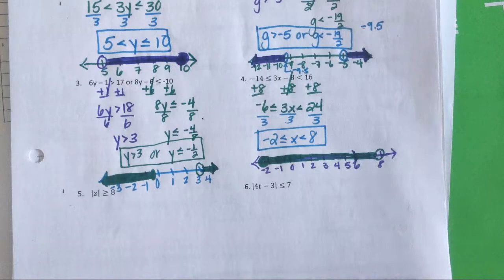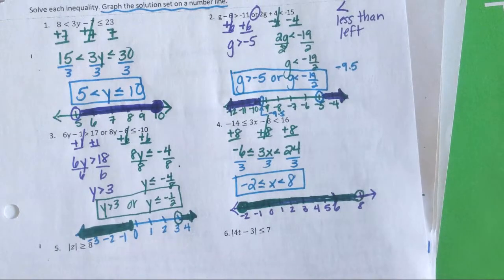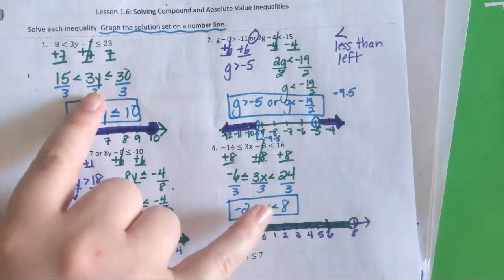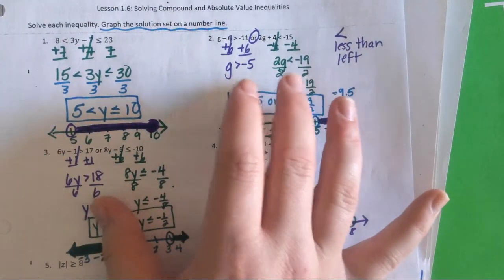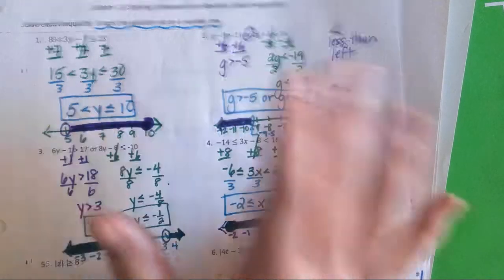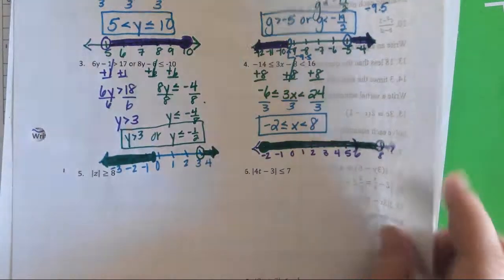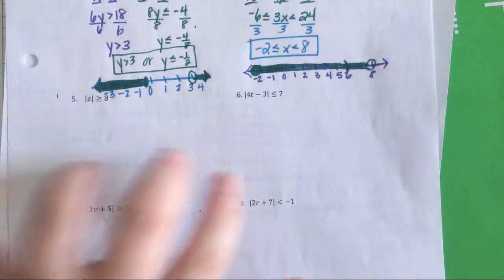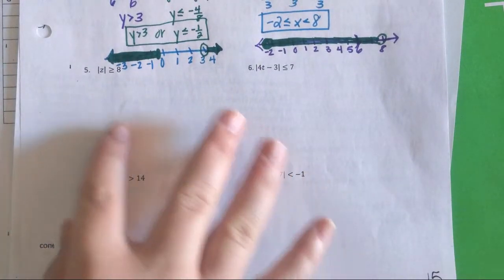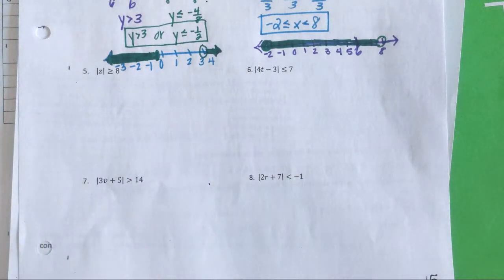So yesterday we were talking about ands and ors. Were there any questions about 1 or 4 or 2 and 3 when we were graphing our inequalities? Okay, well, funnily enough, we're still going to be graphing inequalities today, but it doesn't appear that way because of these absolute value bars. How many answers do you get with absolute value problems?